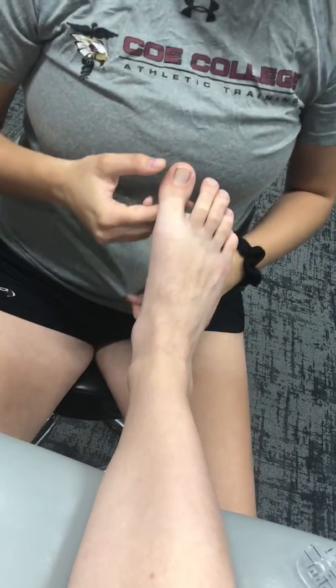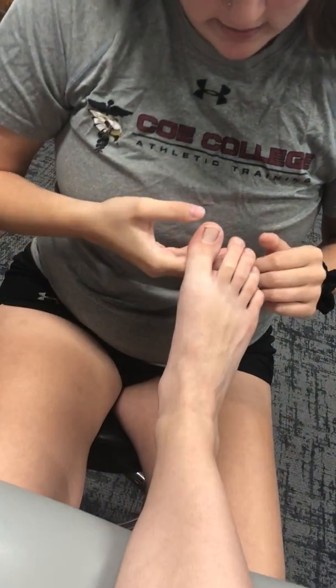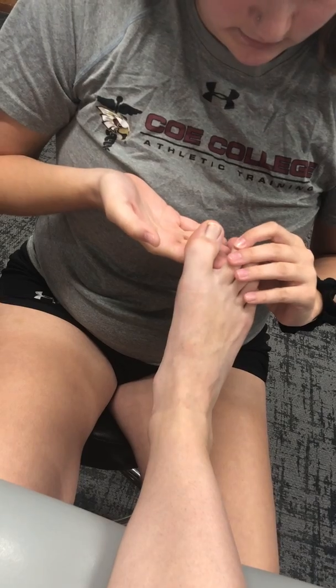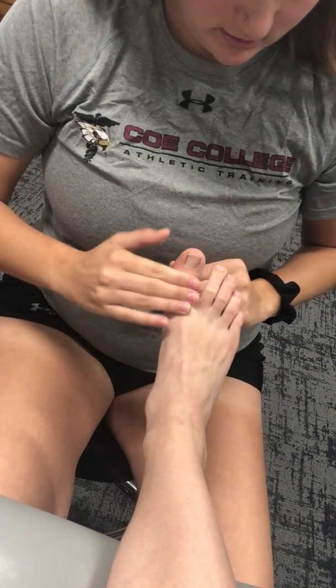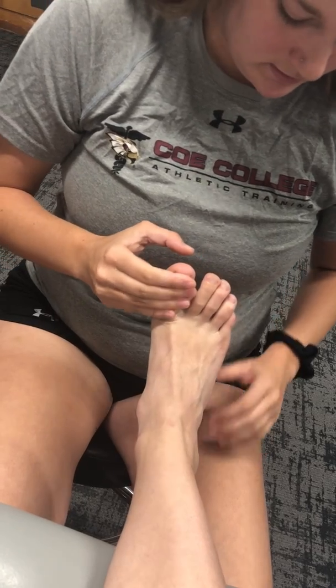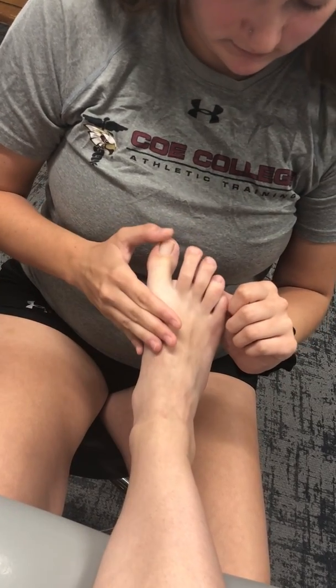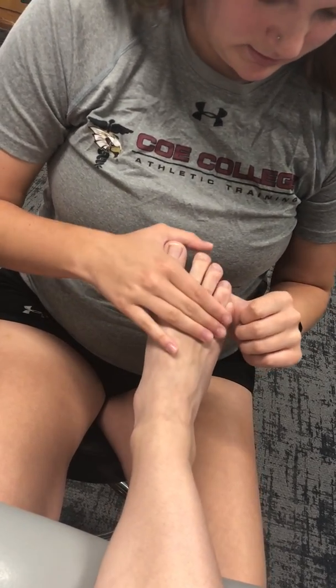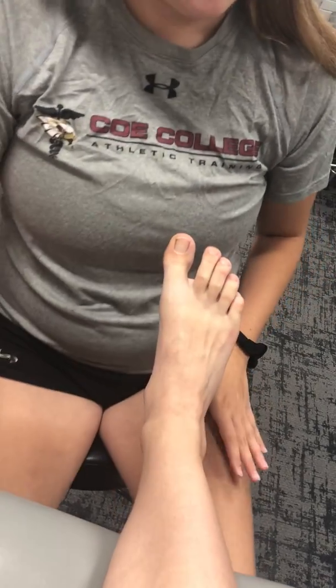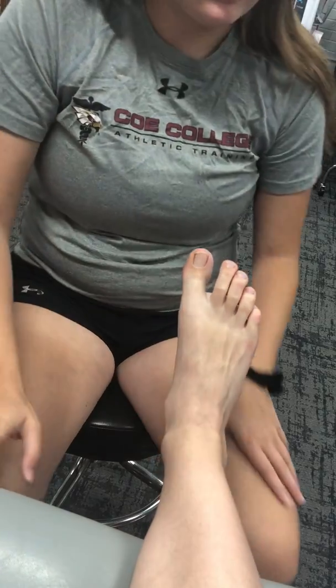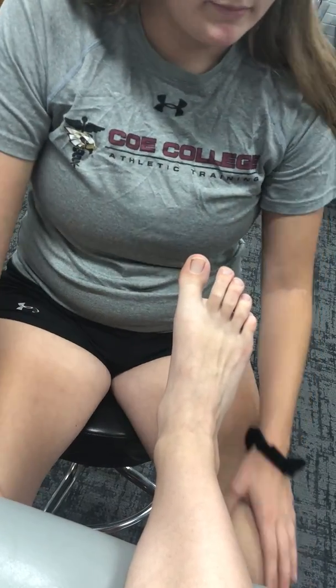And then I'm going to do manual muscle testing. So testing flexion, I'm gonna have you push down against me with your big toe. And then extension, push up. Then for flexion, push down. And then extension, push up against me. There you go. Now after that, we're gonna go into special tests.